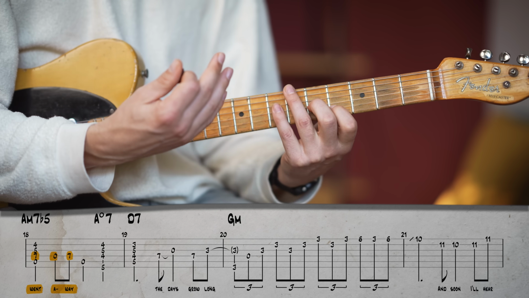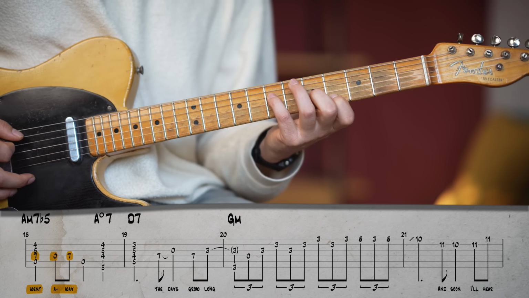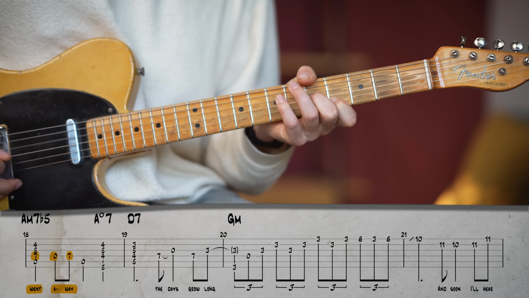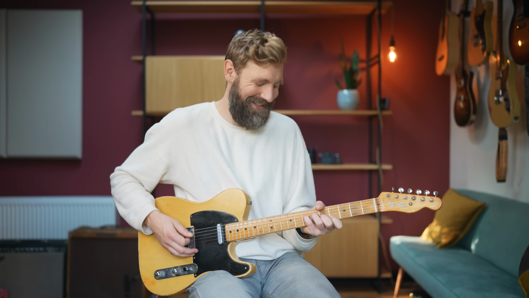And this is an A minor 7 flat 5 chord. And again, we have to be, well, very deliberate about the notes we pick. And I'm choosing this voicing, but the melody is all happening on the D string. Went away. Sorry.